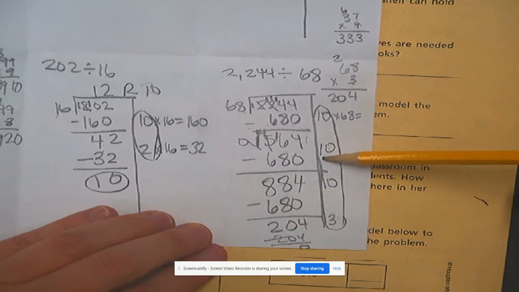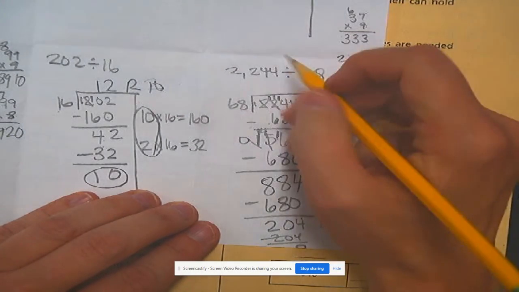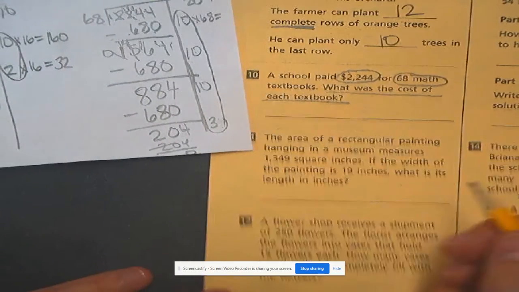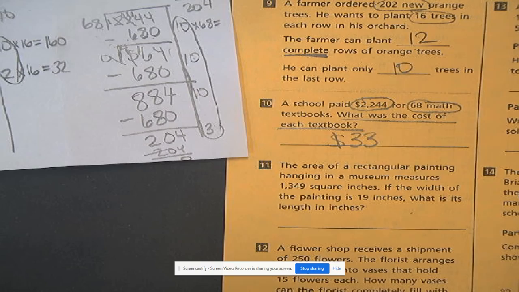Okay, 10 plus 10 plus 3. So each book costs what? $33. Good. Oh, here we go. Keep going.